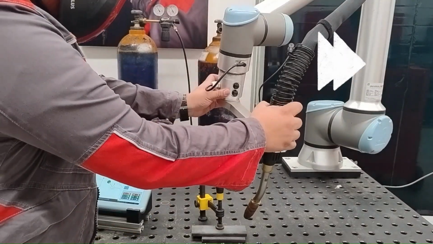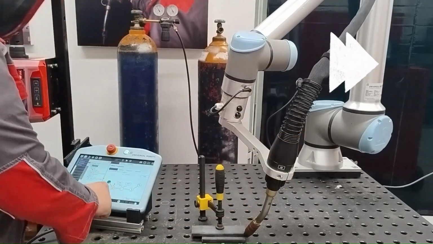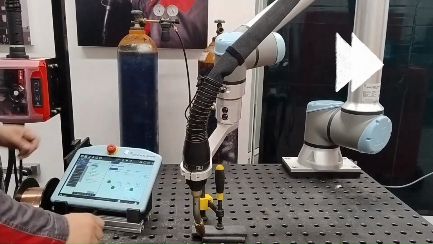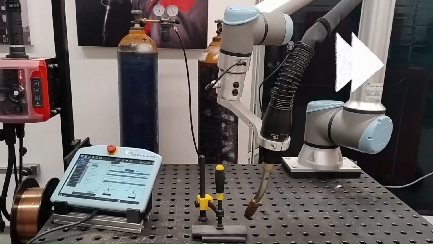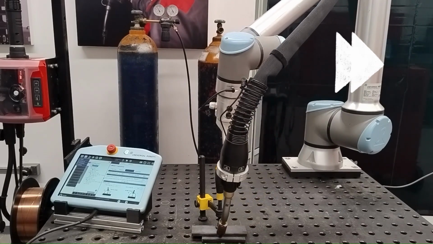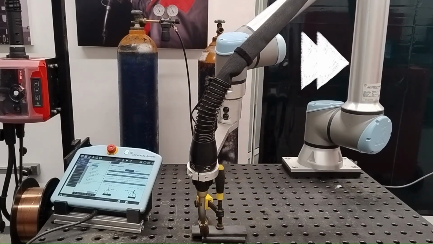Now, we'll record the welding trajectory again, but this time we'll dramatically change the torch angle from the beginning to the end of the trajectory. We'll notice that the torch changes its orientation as the robot moves along the trajectory, which is not ideal for a welding process.